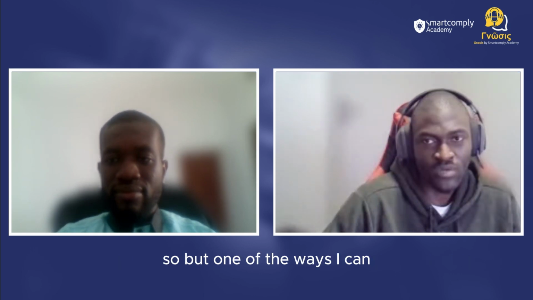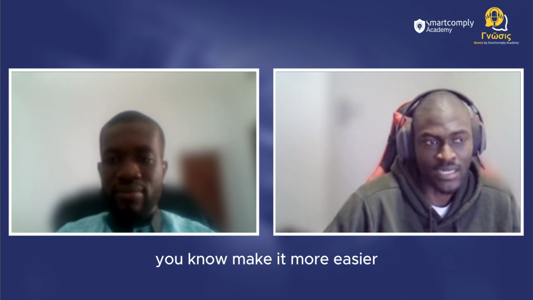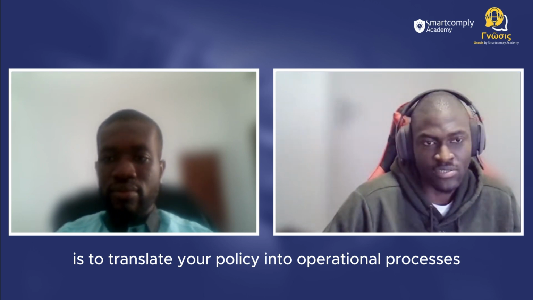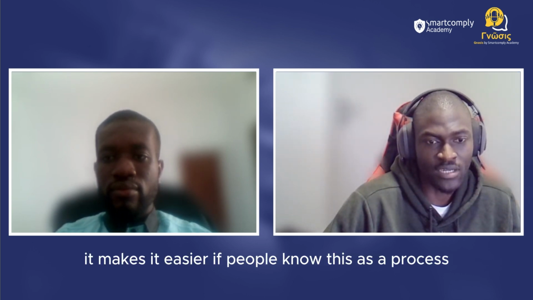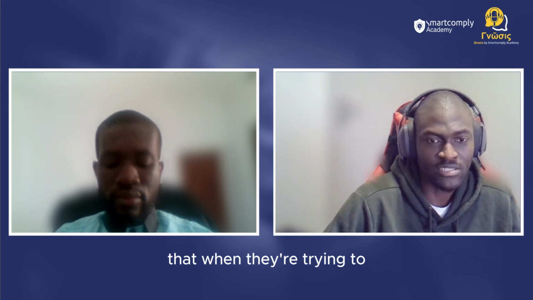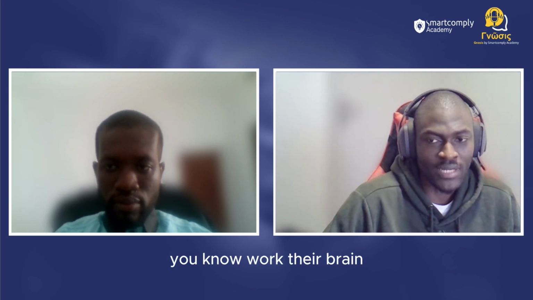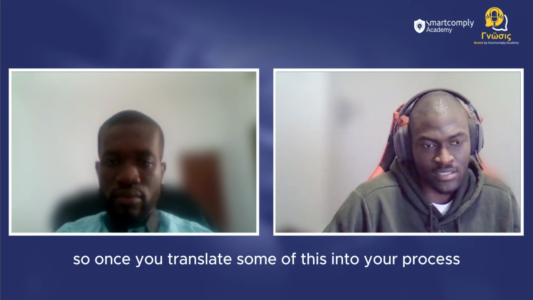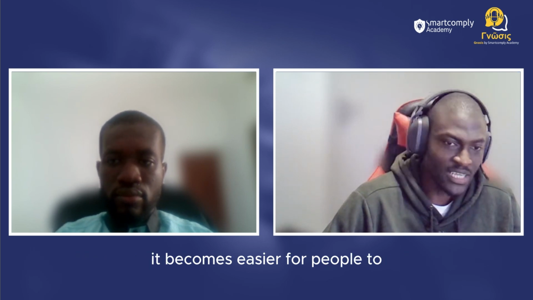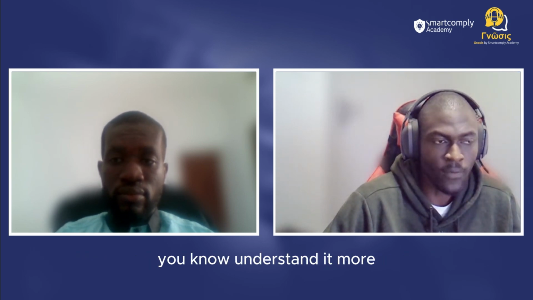Okay, but one of the ways that can make it easier is to translate your policy into operational processes. It makes it easier if people know this as a process than when they're trying to rack their brain or look at it from a policy point of view. So once you translate some of this into a process, it becomes easier for people to understand it more.